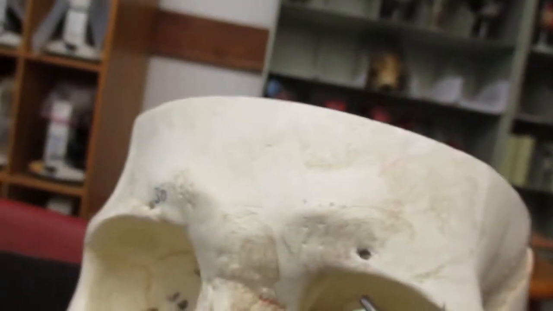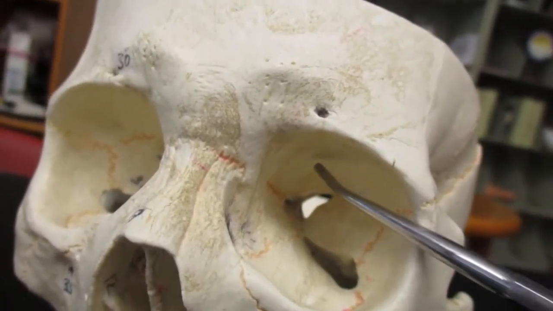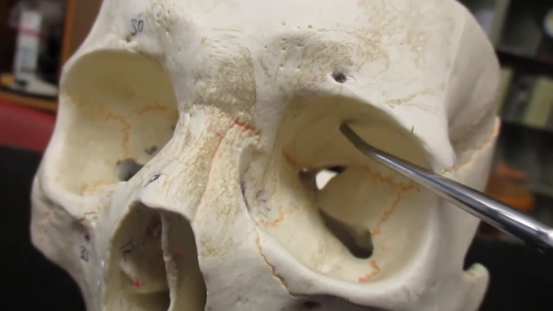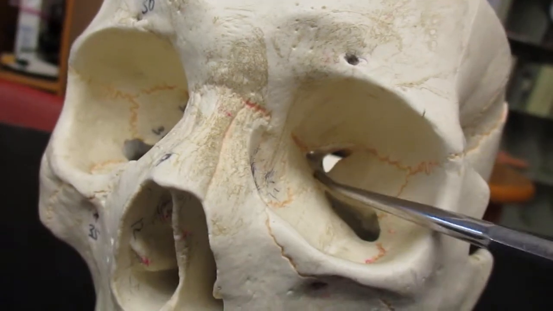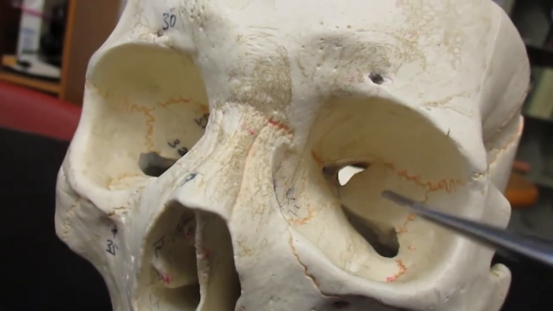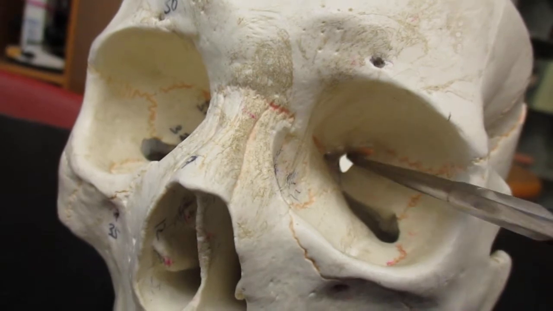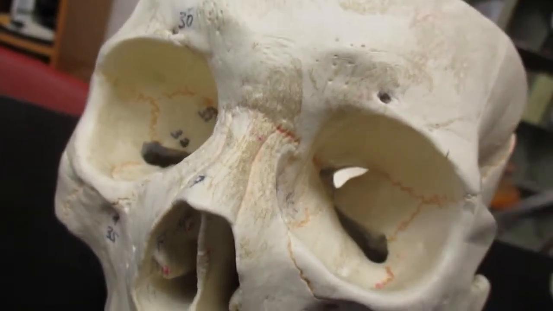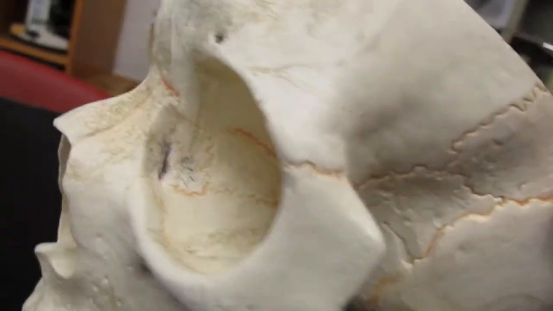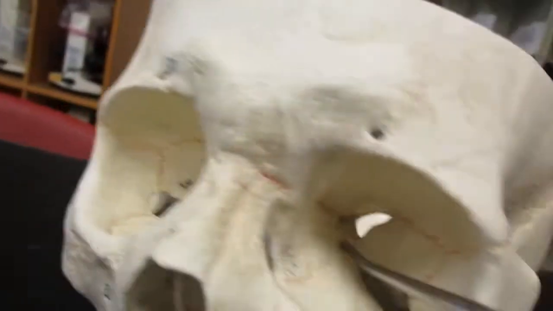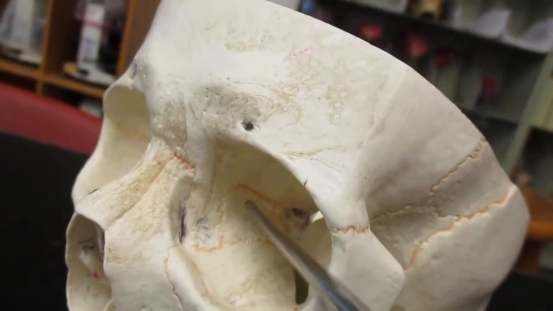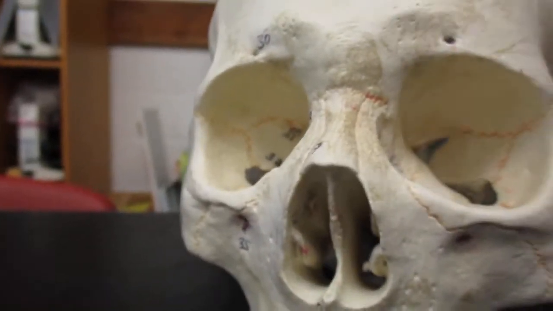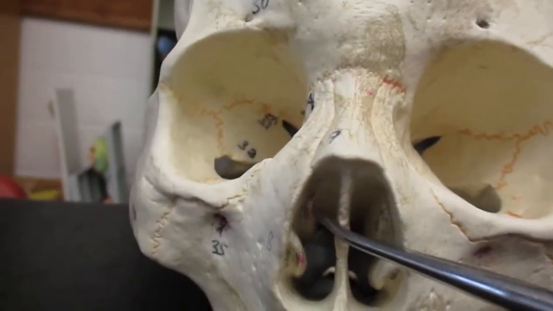And this, remember, is the greater wing of the sphenoid bone. So greater wing of sphenoid bone, and we can see this structure here is the superior orbital fissure and inferior orbital fissure. So the ethmoid bone can be seen right here as well. Now you can also see the ethmoid bone right in here as well.